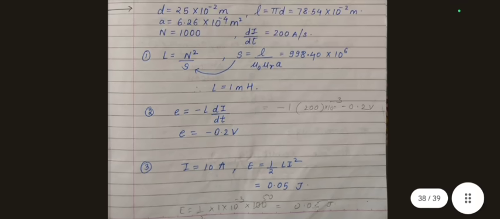So I hope you understood how to use the formulas and how to derive them. I have also explained how to remember the formulas, how to remember the derivations, their steps and all. So even if you are studying for the first time, you will be familiar with all the concepts in this chapter.